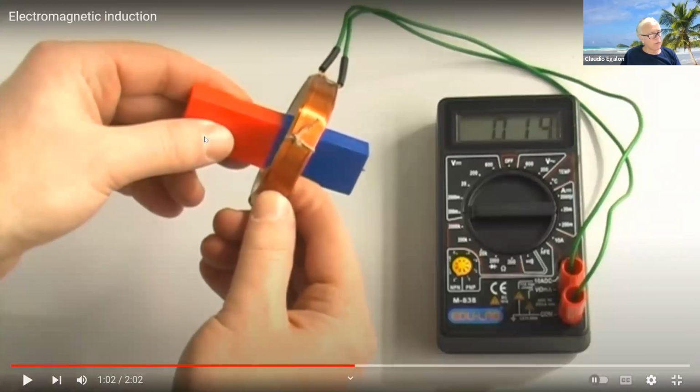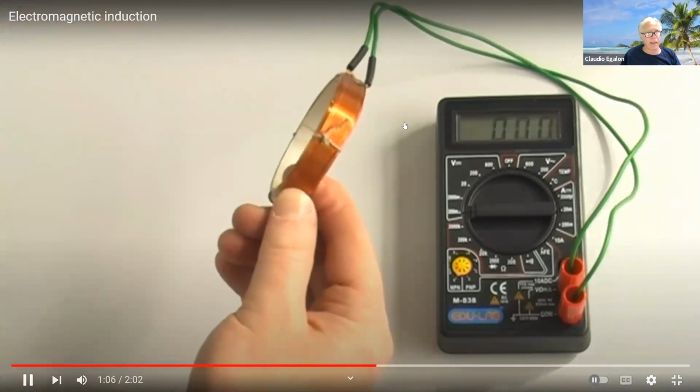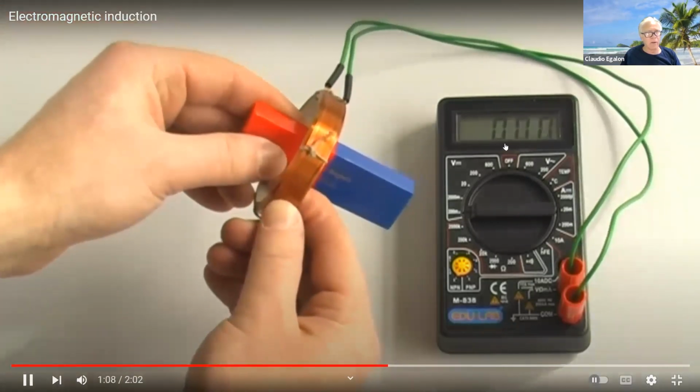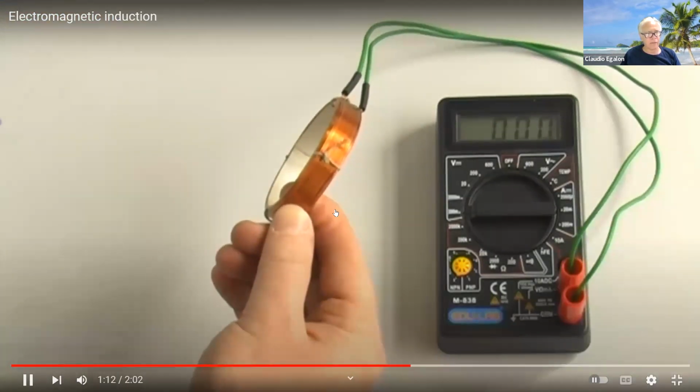One polarity is north, the other is south. Blue and red are different polarities. He's measuring current. The knob here is indicating the current. He's not measuring voltage. Insert, current is positive. Withdraw, current is negative.